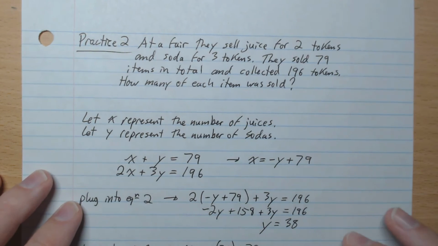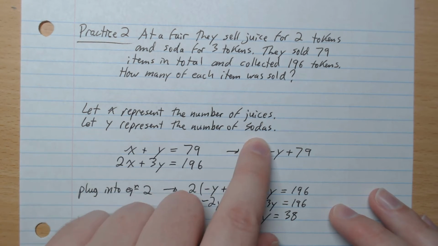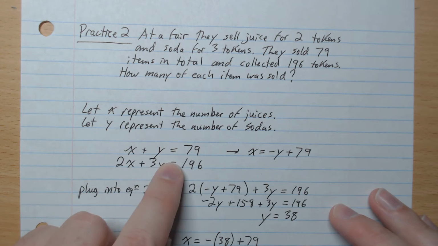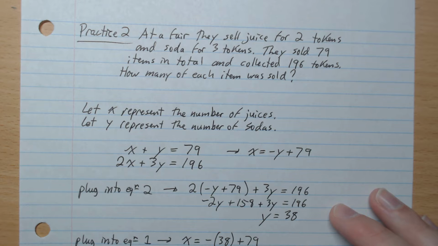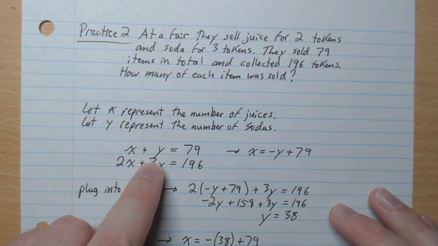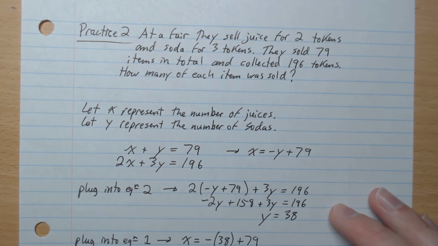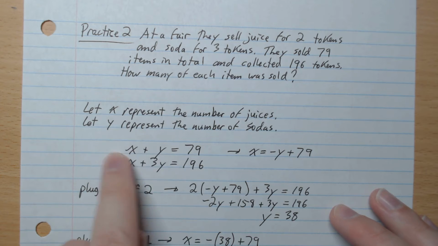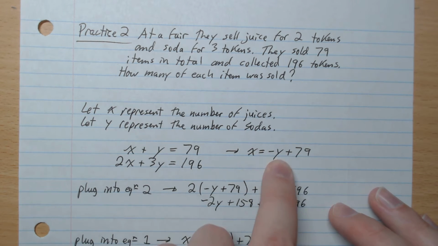Okay, we're back. So we're going to let x represent the number of juices and y represent the number of sodas. We know that combined they sold 79 in total. And so we have 2 tokens per juice and 3 tokens per soda, giving a total of 196 tokens like that. So here you could do elimination if you wanted to. It wouldn't be too difficult. I'm going to solve it by substitution here.